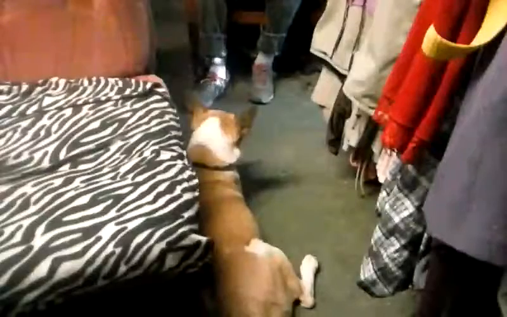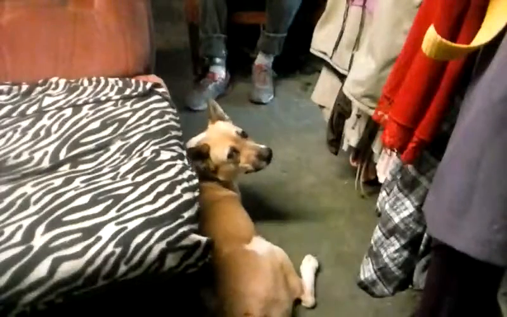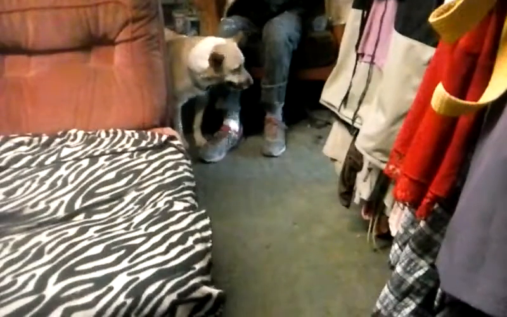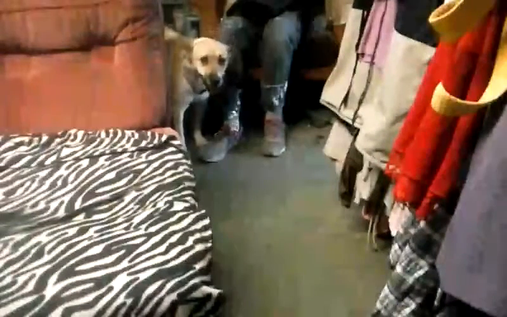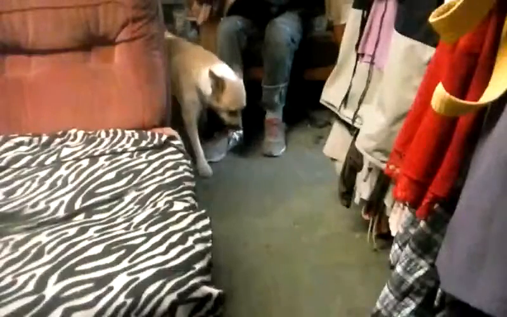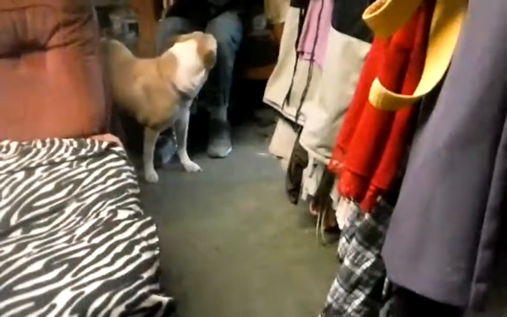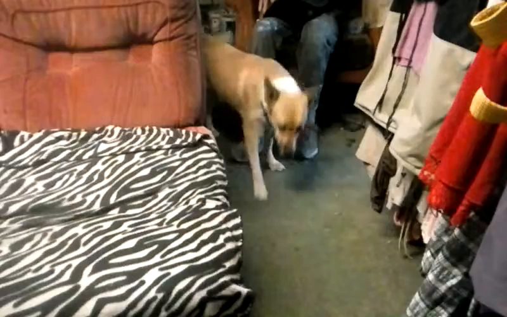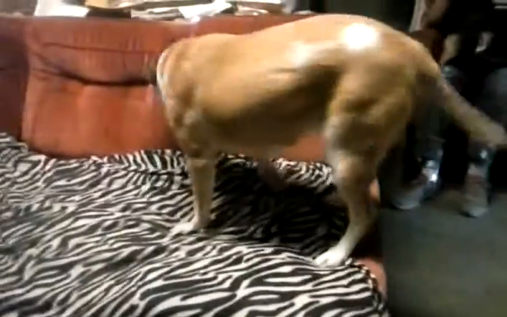What's Sabrina doing? She's being a bad girl. Look at her. I told you, she's being a floor dog. What are you doing, Bean, on the floor? Yeah, being a floor dog. You want to be a floor dog? No, she don't want to be no floor dog.